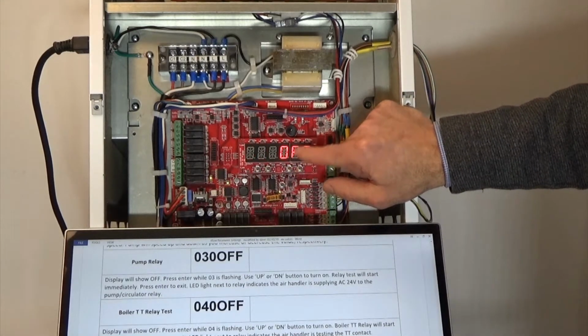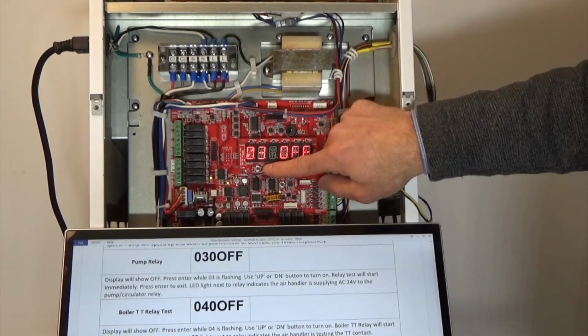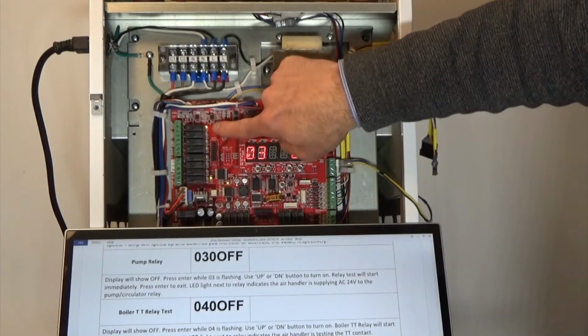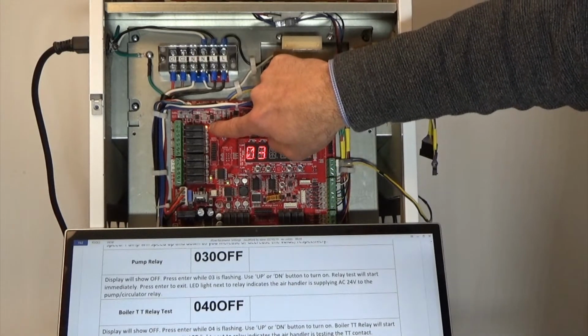So let's just test that relay. Right now the relay is off. Then we're going to switch that to on. And as soon as you see it on, you see this yellow LED light that illuminates.